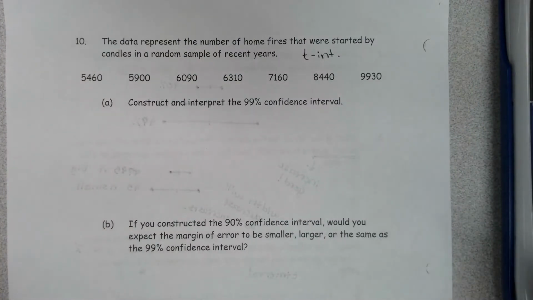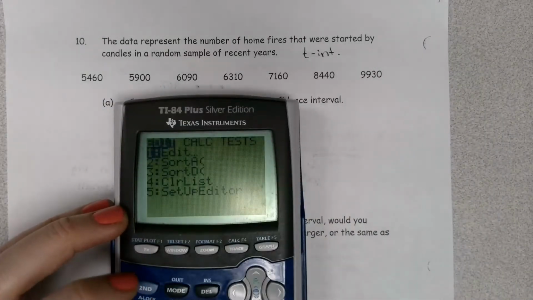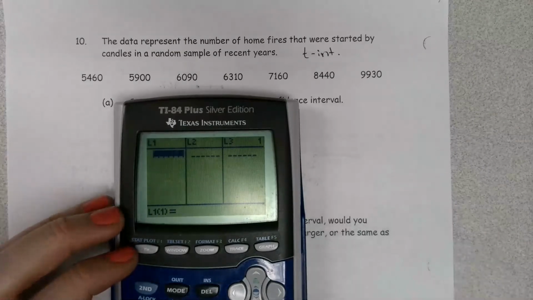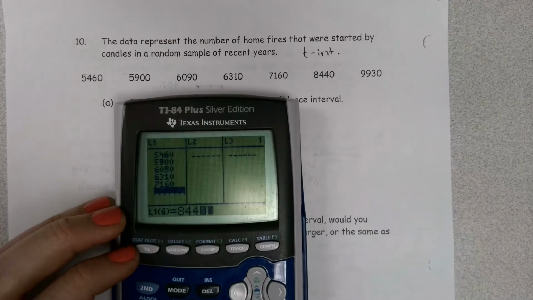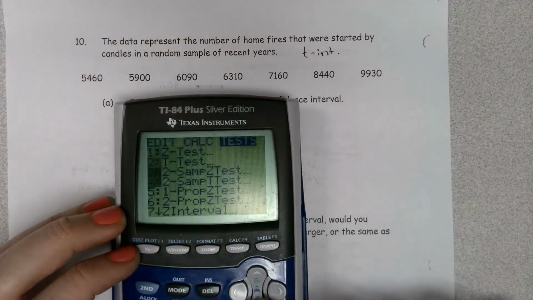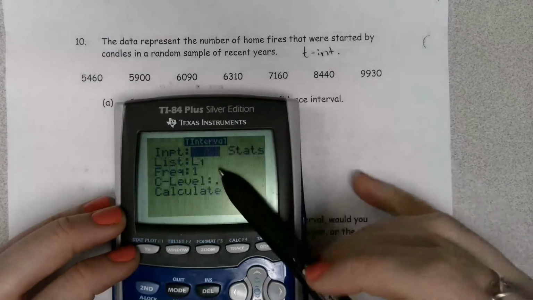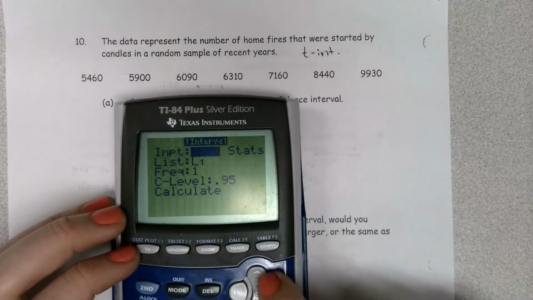So what we're going to do for this one, because we are given data, the first thing I'm going to do is go to my calculator and put this data set into L1. Okay, now when I go to stat test t interval, this time I want to make sure that I select data, and everything is going to be based off of what we have typed in list 1.